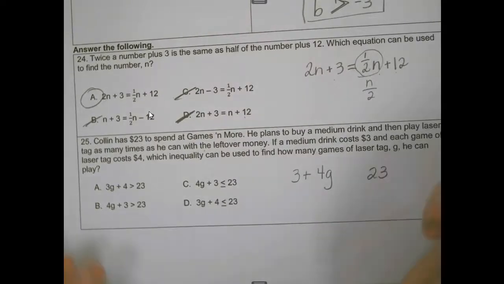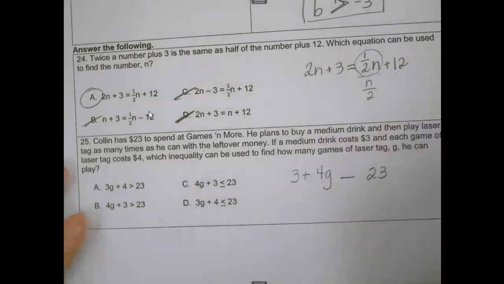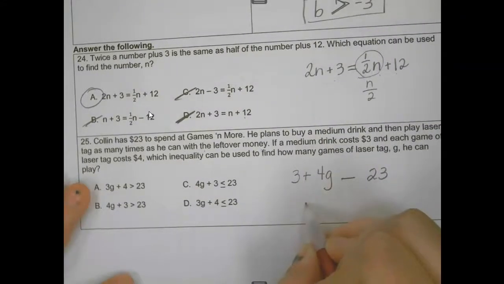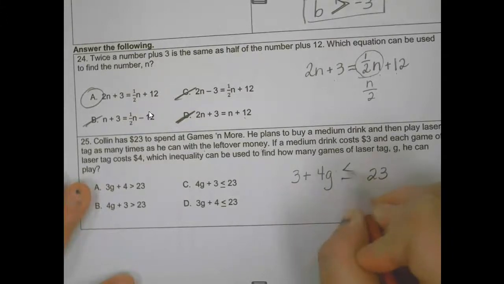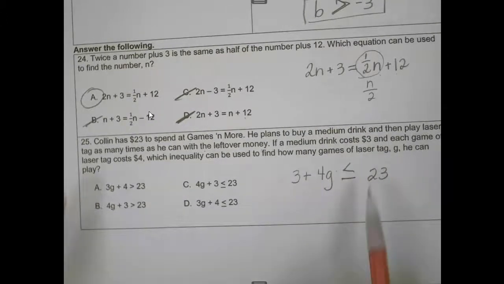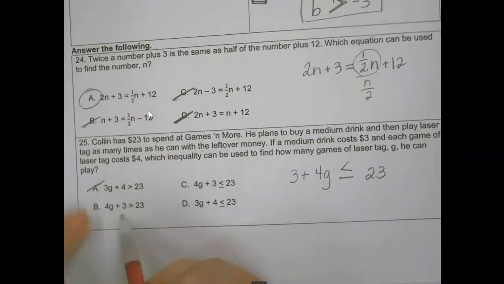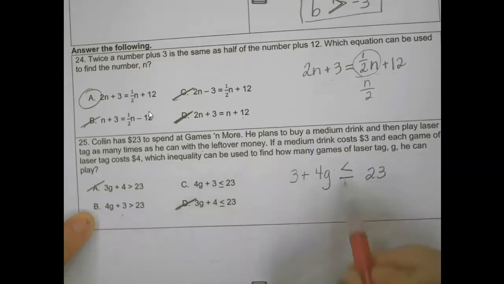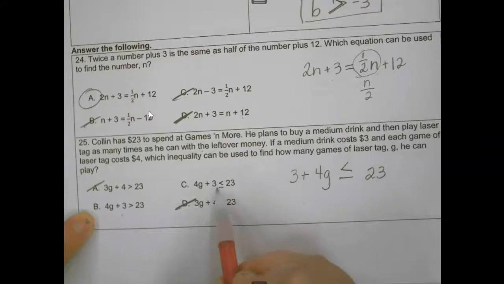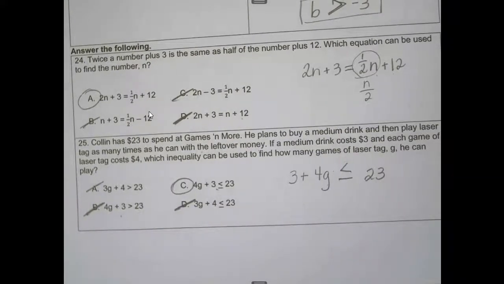Is it okay if he spends all of his money? Yes, it's okay if it's equal to. But this is my spending, and this is how much he has. He needs to spend less than or equal to what he has. So, I'm going to be looking for 3 plus 4g, and then I'm looking for my less than or equal to sign. So C is correct.